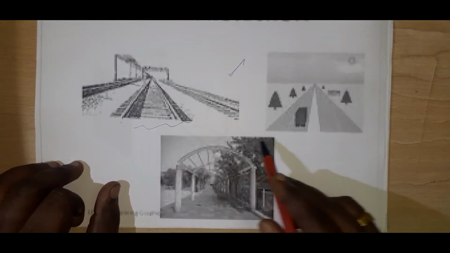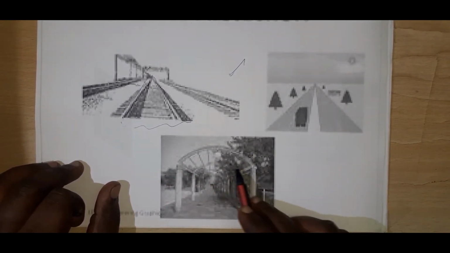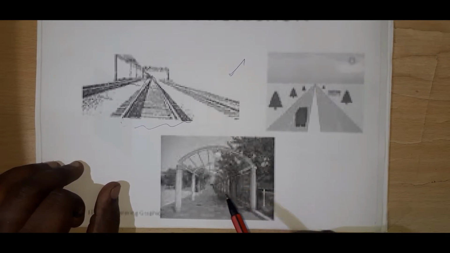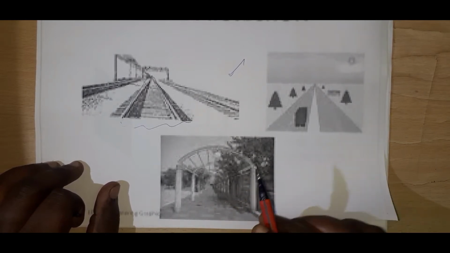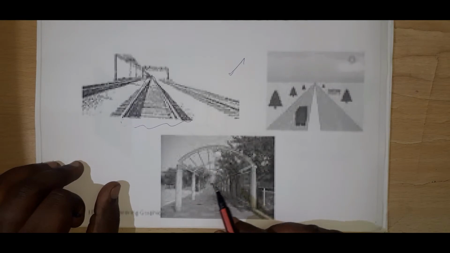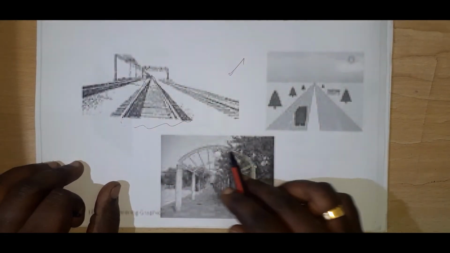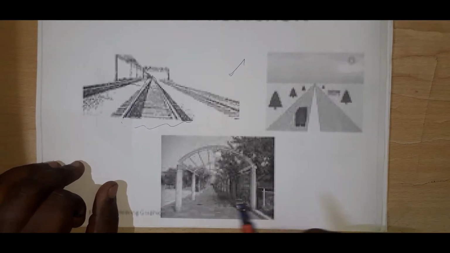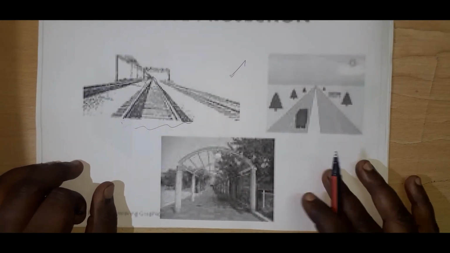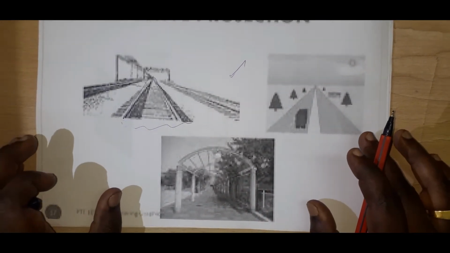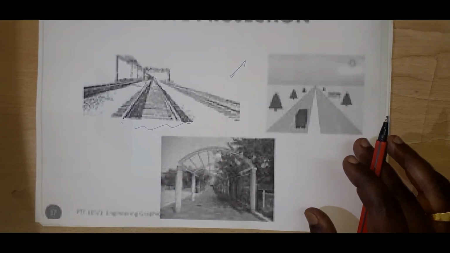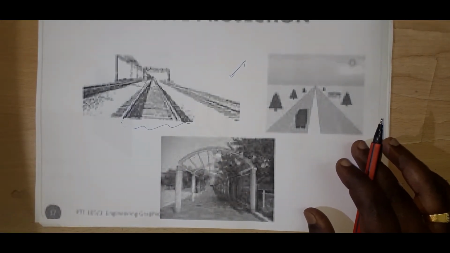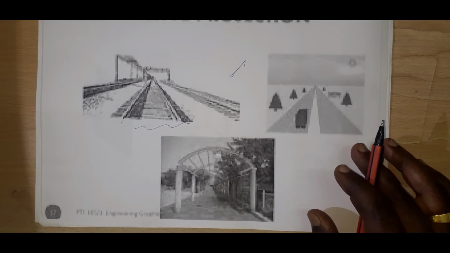Here this is a park entrance. Look at the architecture and how it has been designed. The size and dimensions are the same all throughout the path, but while seeing from one end, it will look like this. This is one kind of diagram, and this is called perspective projection: how things look while seeing from one side.